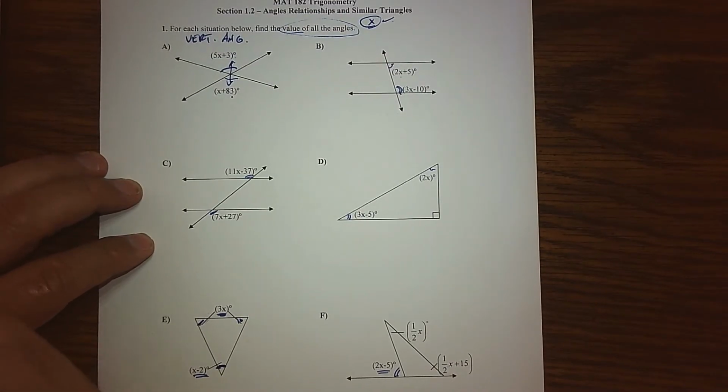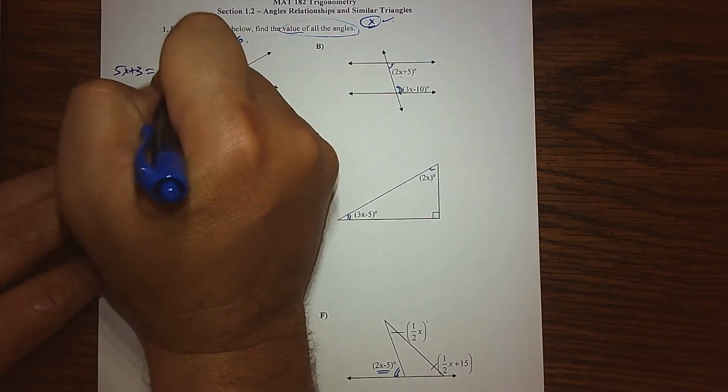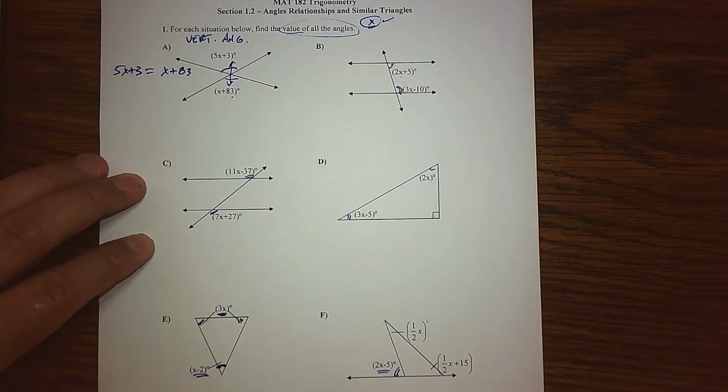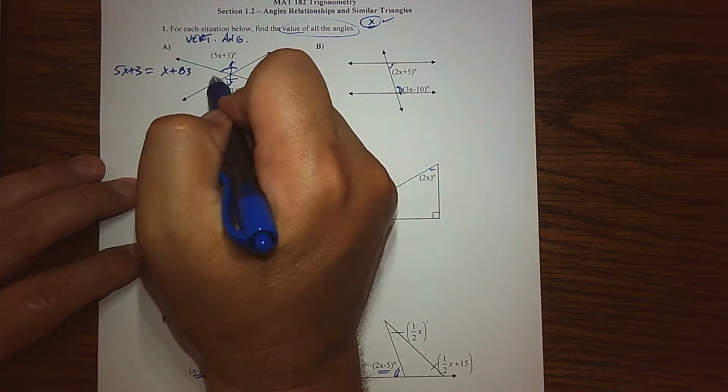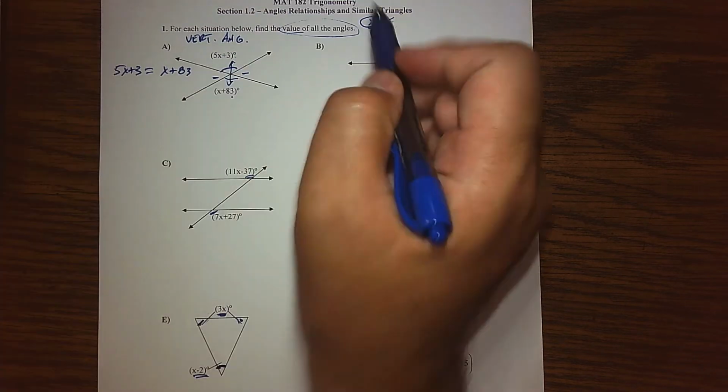So what do we know about those two angles? They have to be equal. That's what we learned in all our groundwork. These angles here would also be equal, but there's no information for x there, so I'll use what I got. For the two expressions I have, they're vertical angles, which means they're equal.